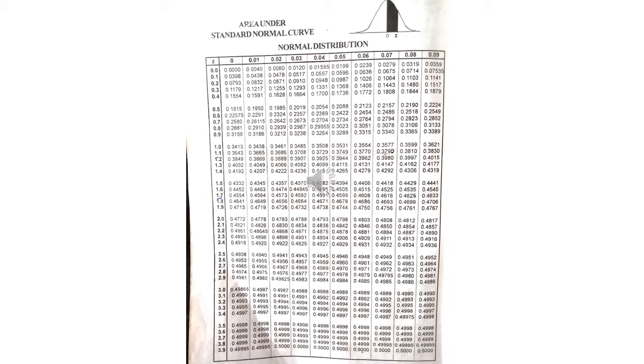Look at the intersection of 2.4 and 0.03. What is the value given there? Yes, it is 0.4925. Okay, understood how to get the value from this normal curve table? Did you understand how that value is obtained? Another example, if your Z value is 1.05, what do you have to select here?